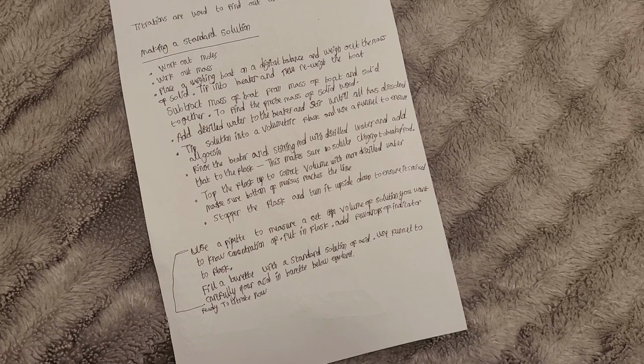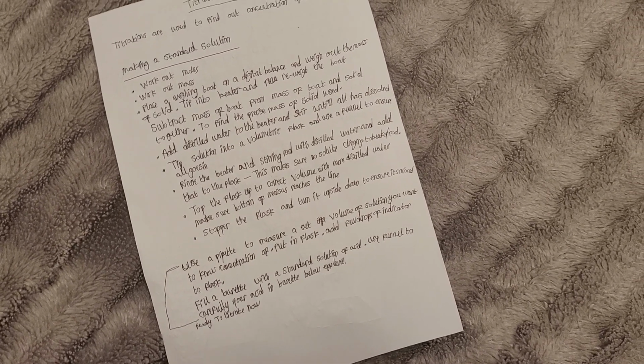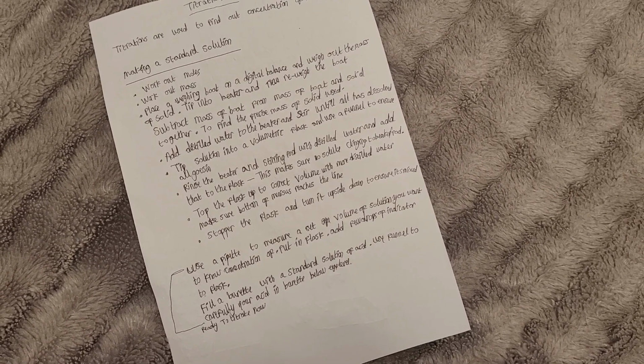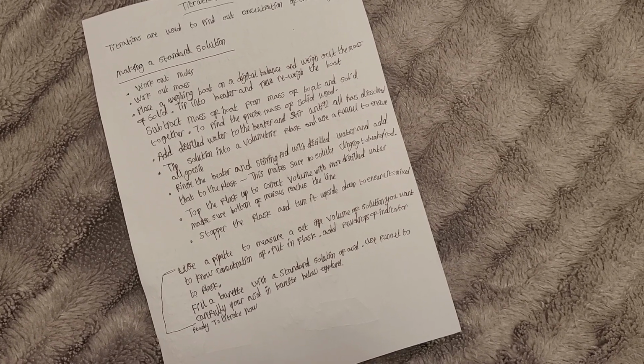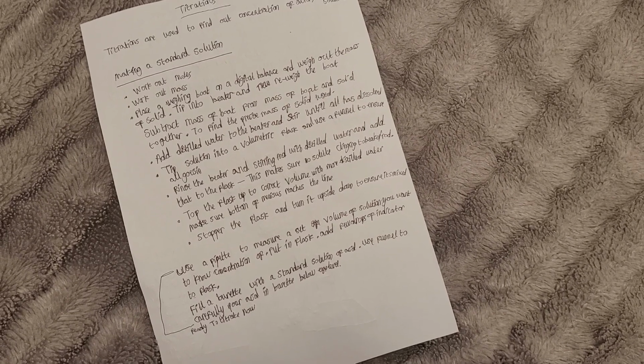Tip the solution into a volumetric flask and use a funnel. Now here's a key thing. We tip the solution into a volumetric flask and then we use a funnel to ensure it all goes in. Rinse the beaker and stirring rod with distilled water and add that to the flask. What this does is make sure no solute is clinging to the beaker or rod.